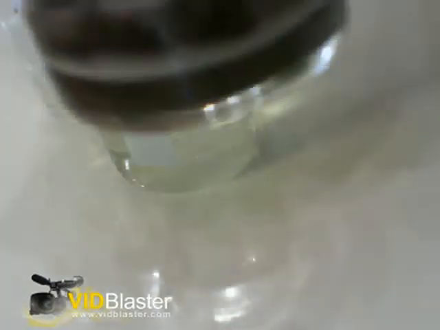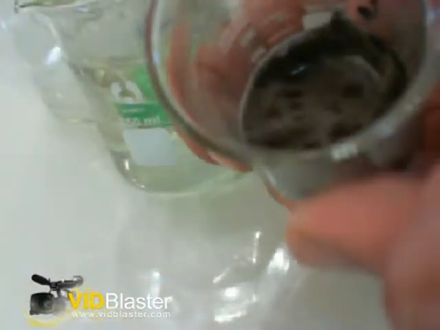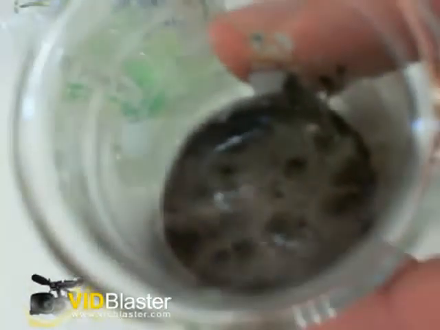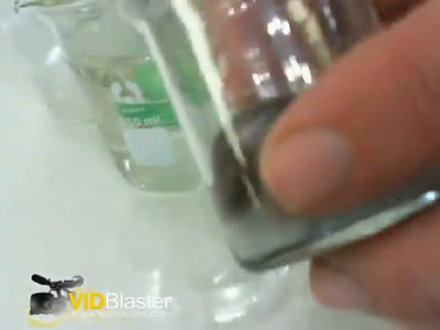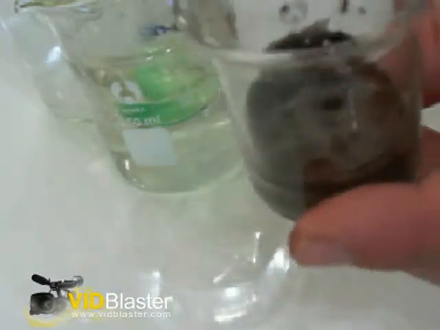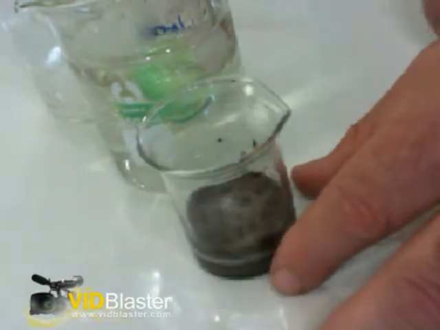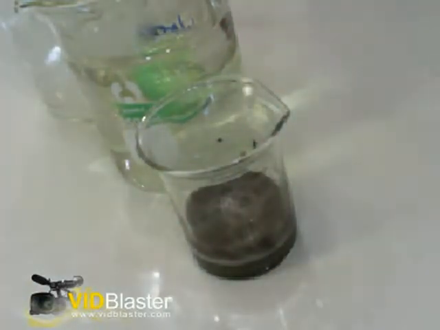So what did it do? If you look inside there, you can see the foam is just forming on the top of the surface. Look on the side, it's just bubbling away, and it will produce more and more. If you have a higher concentration of peroxide or a dilute concentration, you can compare the effect of dilute and concentrated.